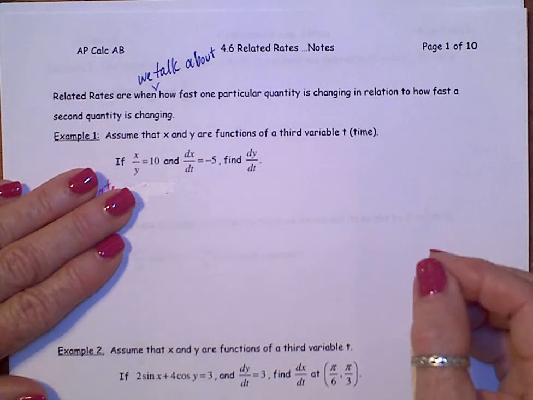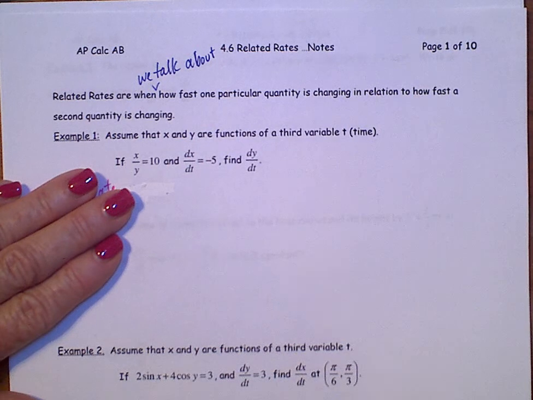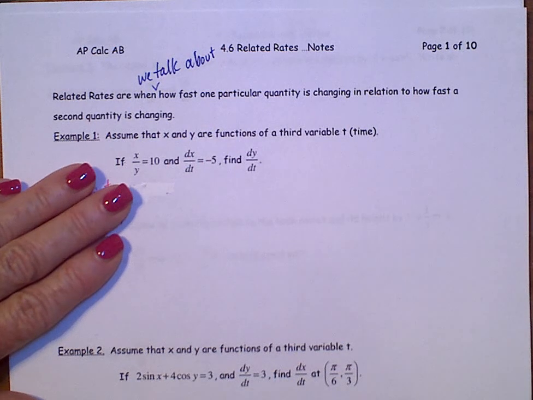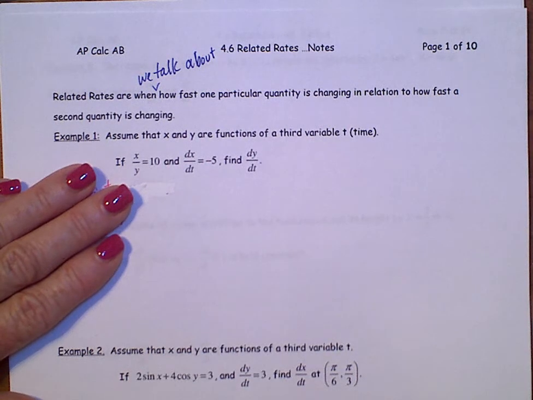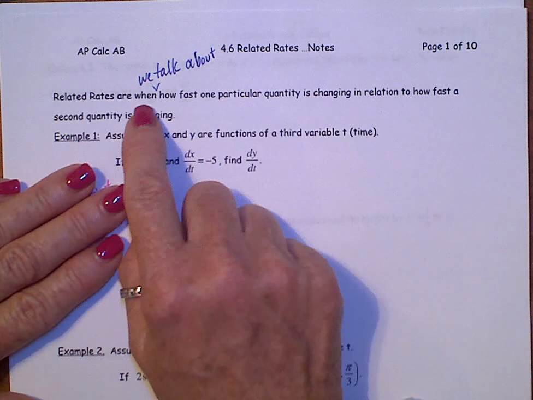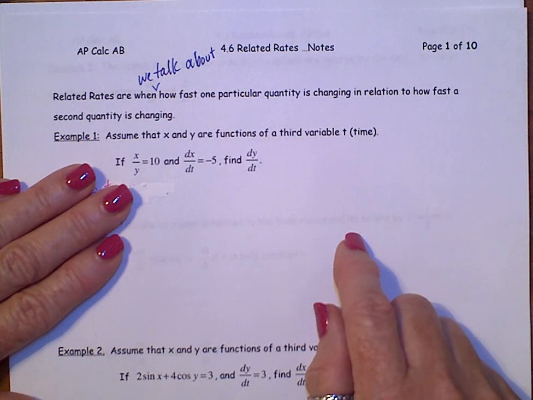All right, this is section 4.6, related rates, page 1. The first 2 pages here, we are going to work on the mechanics of related rates, and the last 8 pages will be the application of those related rates, or the word problems. And related rates are when we talk about how fast one particular quantity is changing in relation to how fast a second quantity is changing.